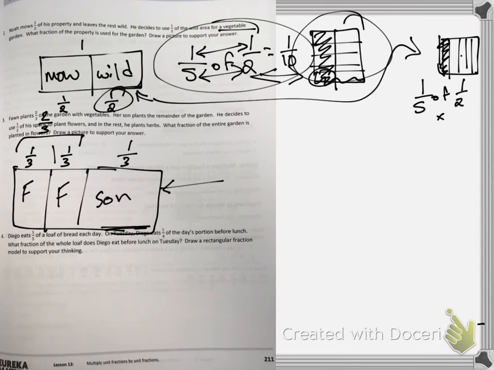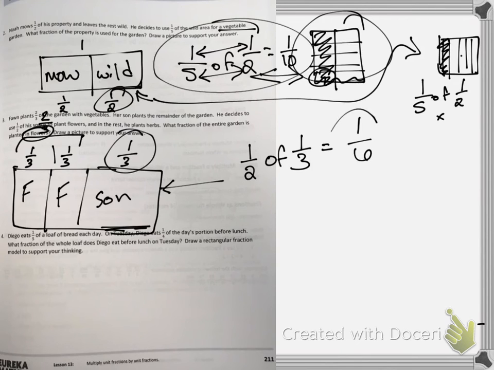So we need to look at the son's amount. So 1/2 of his space is to plant flowers. So 1/2 to plant flowers. And how much space does he have? He has 1/3. So 1/2 of his space, so 1/2 of 1/3, he plants herbs. What fraction of the entire garden is planted in flowers? So it's important that we're looking for flowers here and draw a picture. So we already have our picture. So 1/2 of 1/3 equals 1/6. So he uses 1/6 of the garden to plant flowers.